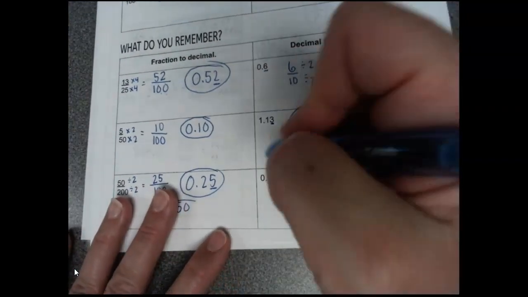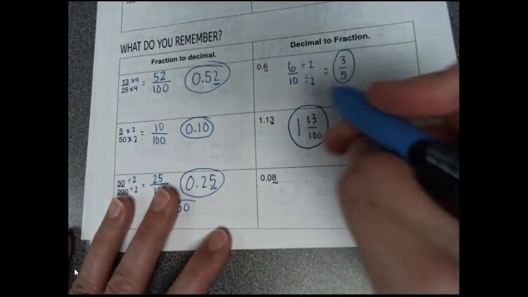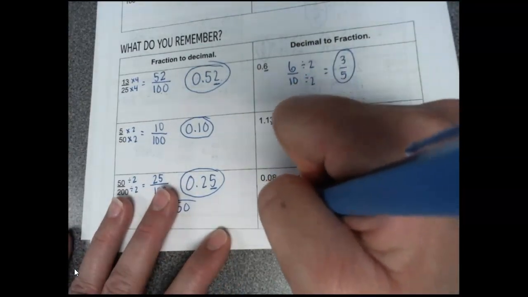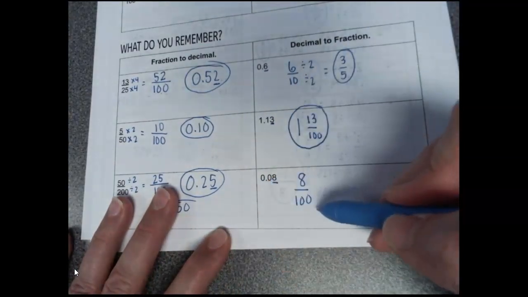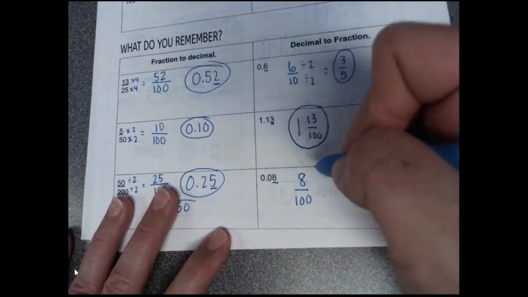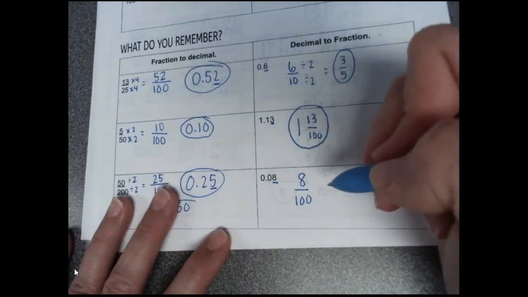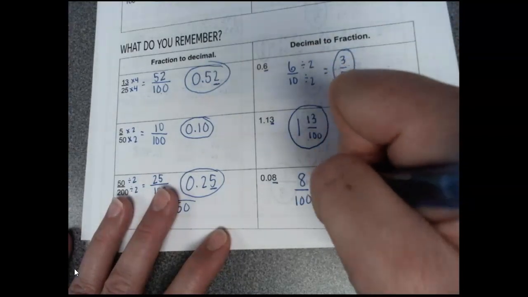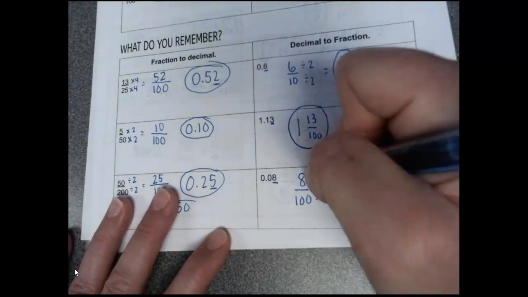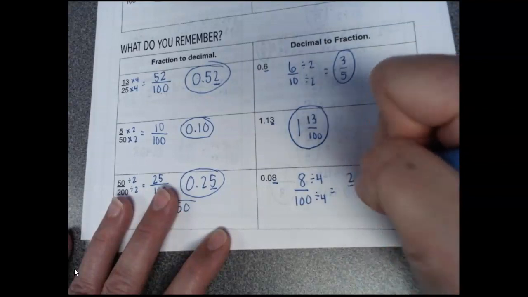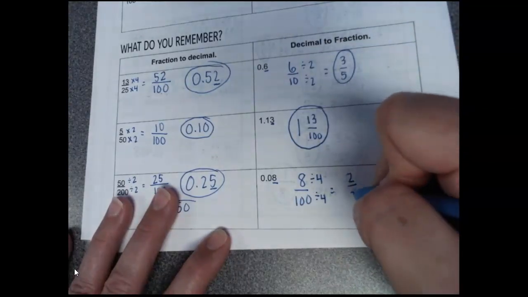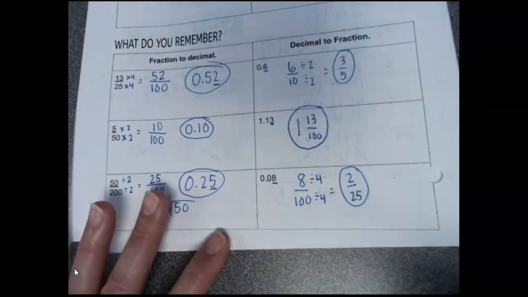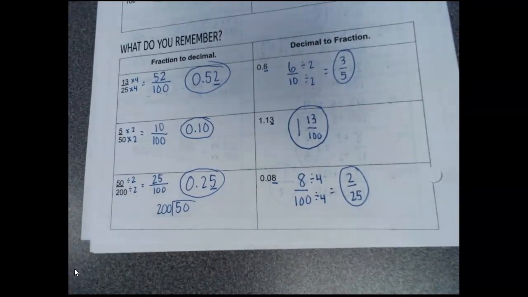And our last one, this 8 is in the 100th spot, so we have 8 on top and then 100. You'll see that they're both even numbers, so you can either choose to divide by 2 or look for a bigger number. I'm going to look for a bigger number, and I know 4 can go into both of these, because 8 divided by 4 is 2, and 100 divided by 4 is 25. Now, if you would have started with a 2, you would just have to do 2 again.